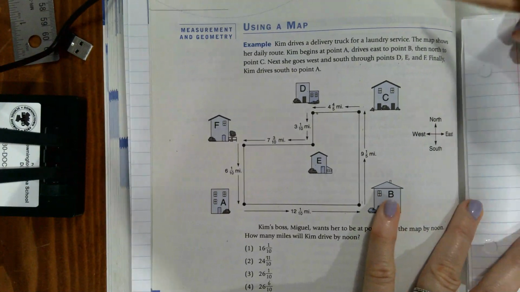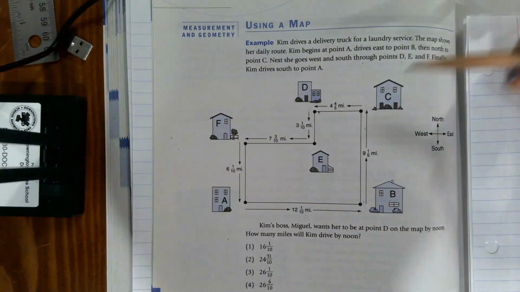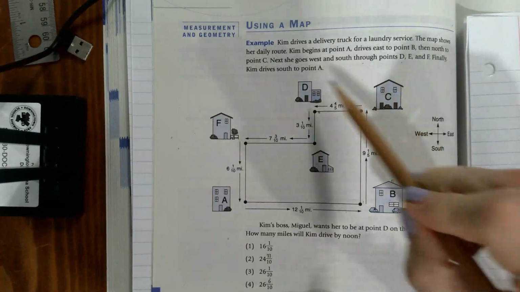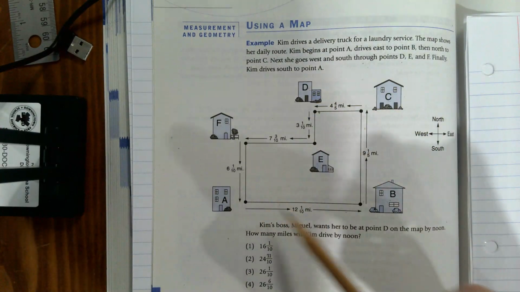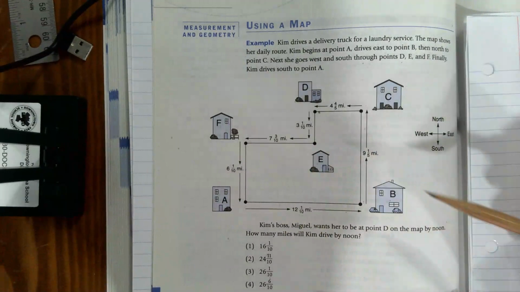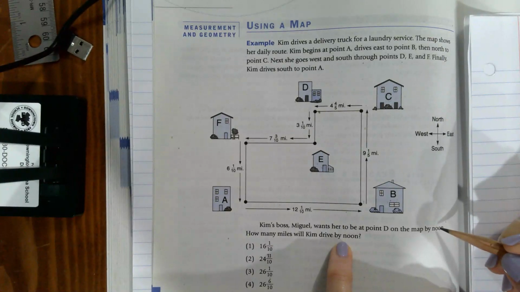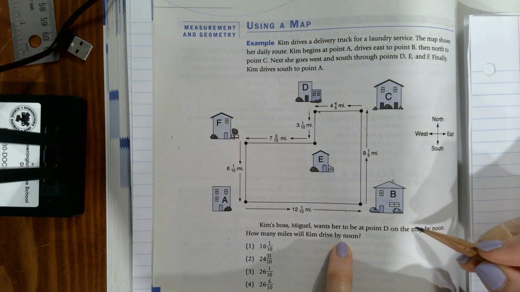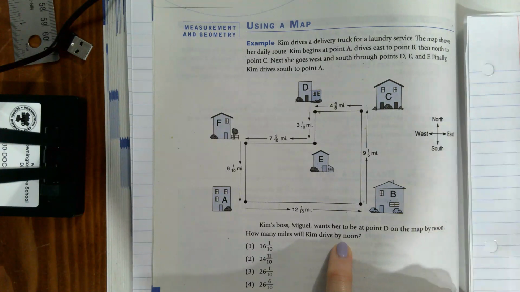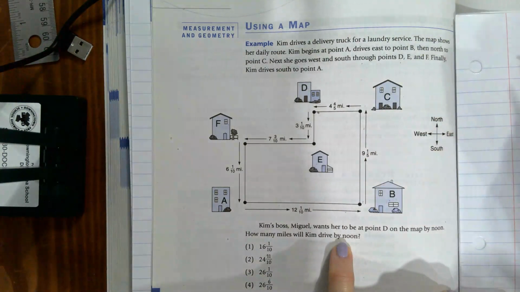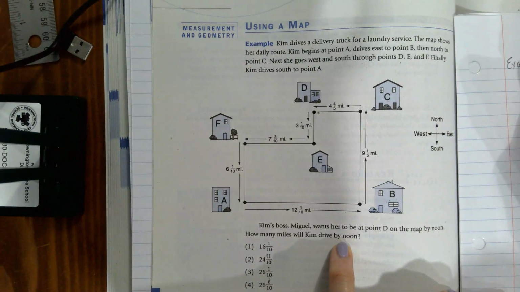All right, so Kim drives a delivery truck, and she starts at point A, goes to B, C, D, E, and F, and all of the distances are on the diagram. And the question is, Kim's boss, Miguel, wants her to be at point D on the map by noon. How many miles will Kim drive? Well, the distance from A to B, so this is the example problem.